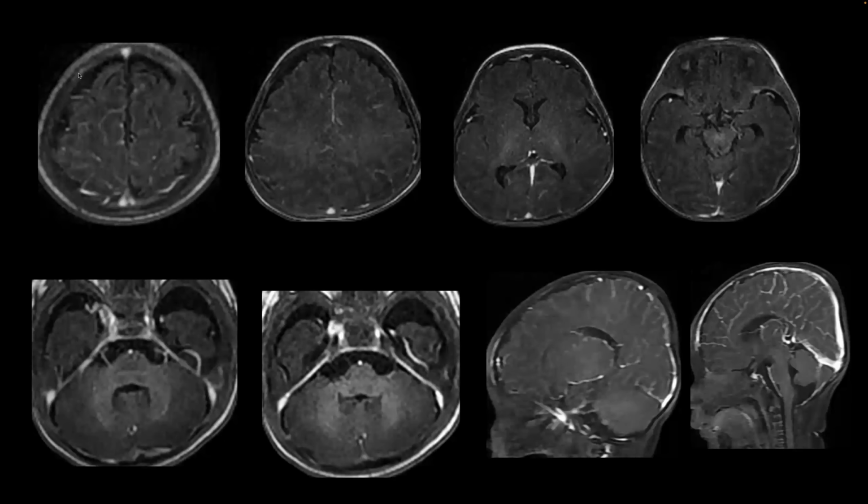Post-contrast, possibly there is some leptomeningeal enhancement along the superficial frontoparietal lobes, predominantly the parietal lobes, but again, the central structures do not demonstrate any abnormal enhancement. Occipital lobes, the temporal lobes, again, I cannot appreciate any enhancement over there.